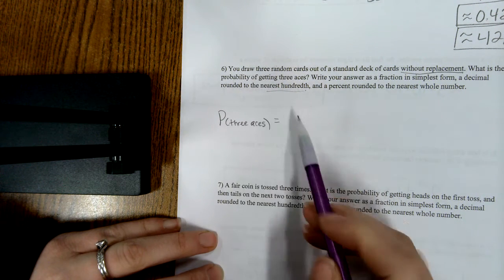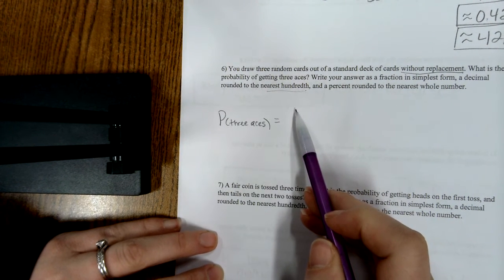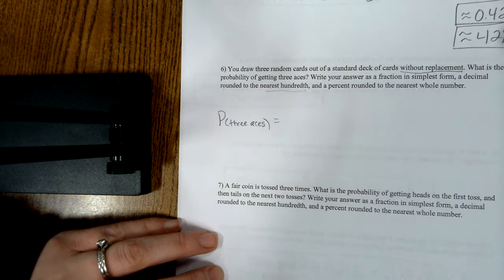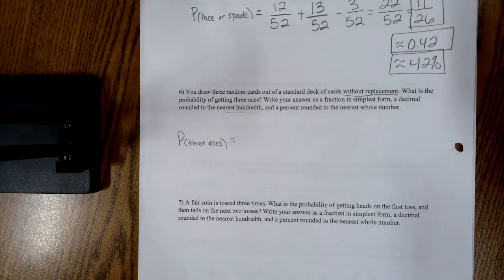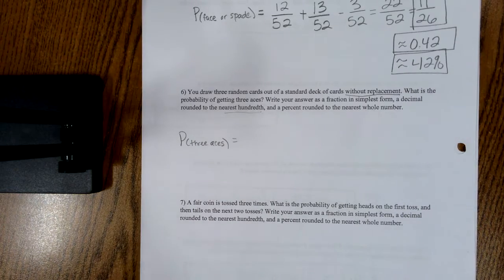Hold on, I'm just making sure I read this right. Okay, sorry about that. There was an interruption.